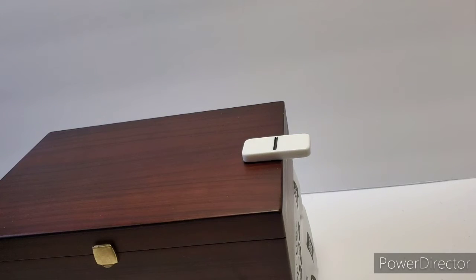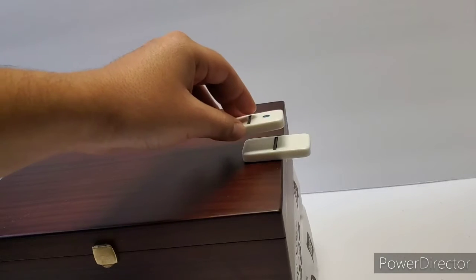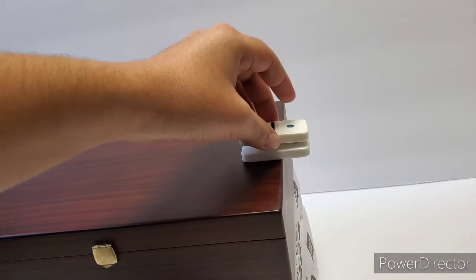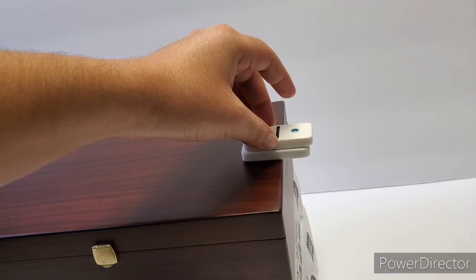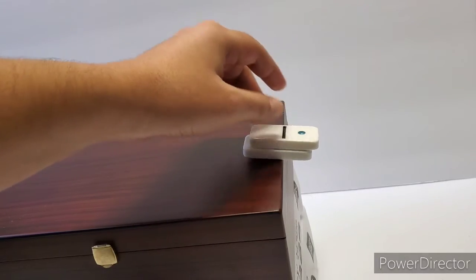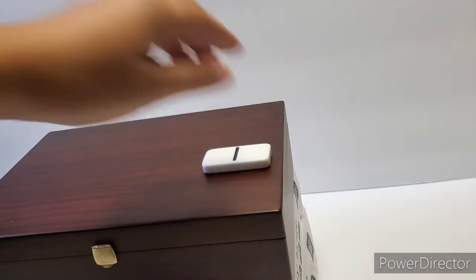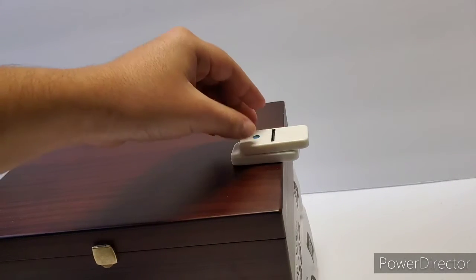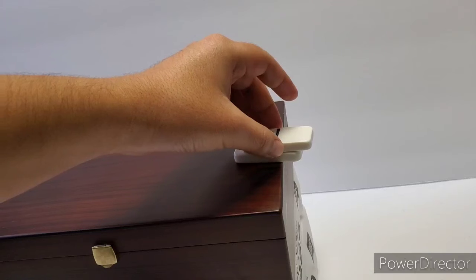So let's try a second domino. So here's the second domino. Now, if I just lay it on top of the first domino that's halfway, let's see what happens. It's not going to work, so let's see what I could do. So I might need to move the first one.